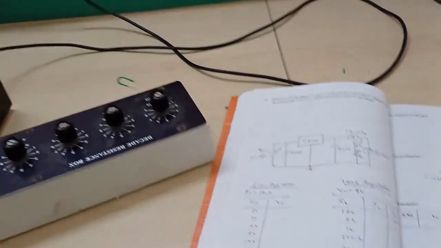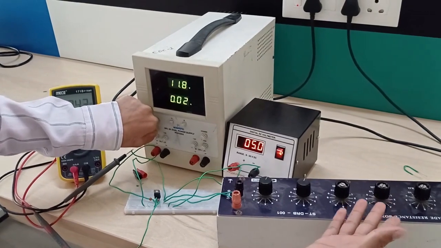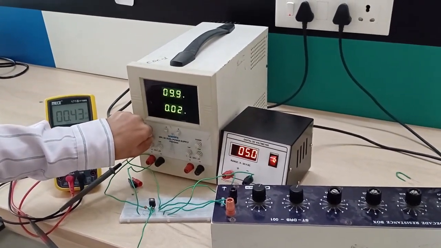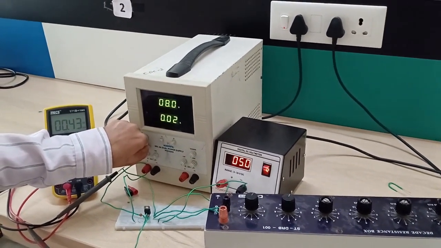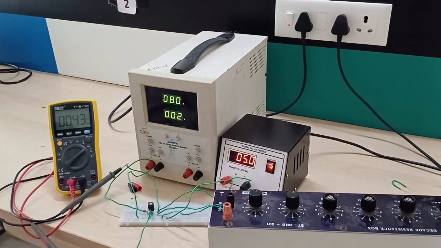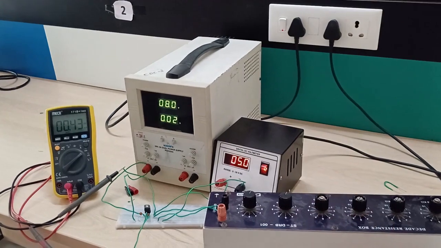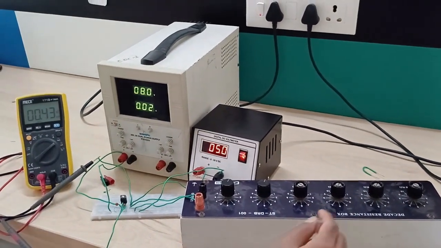Okay. So now for load regulation, I will vary the load resistance, and I am going to verify the load current. So I will set the input source as constant 8 volts. I will set the input constant at 8 volts and the output is 5 volts. Now I am going to vary the load resistance. When I vary the load resistance, the current is going to vary from here.